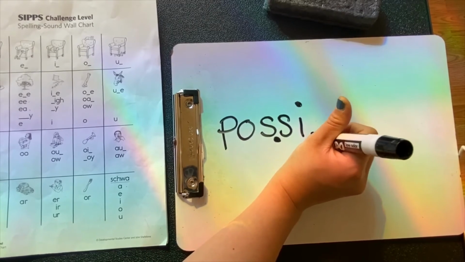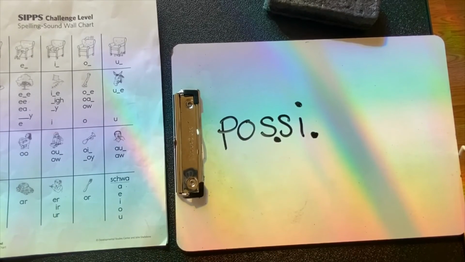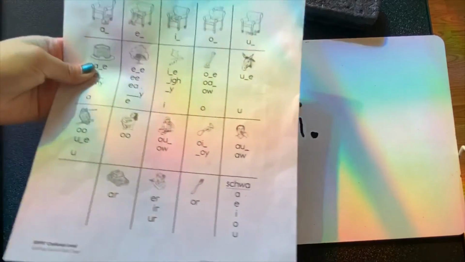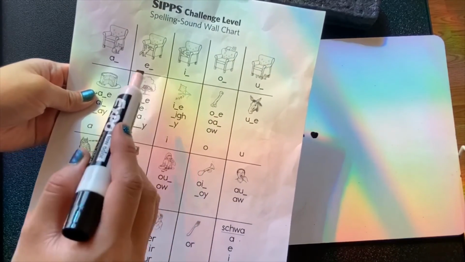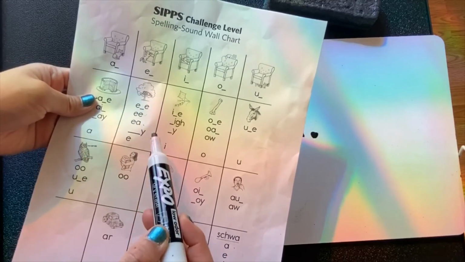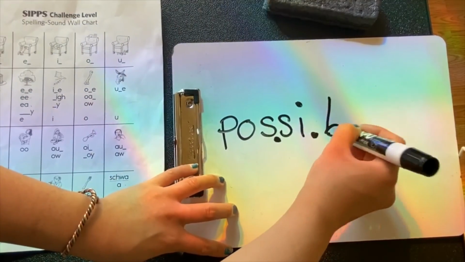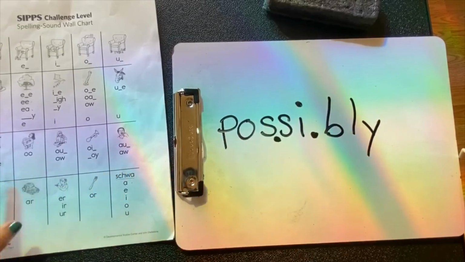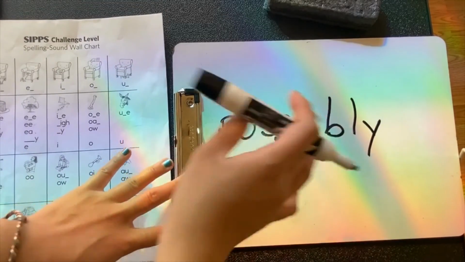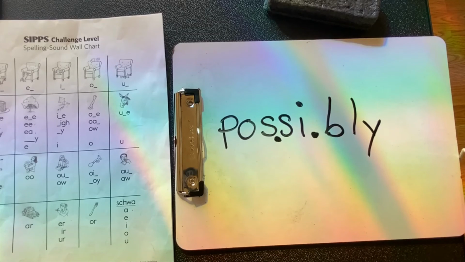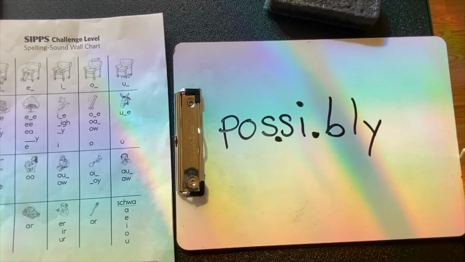Alrighty, now for our last syllable, blee. When we hear the sound E at the end of a word with more than 1 syllable, we are going to use the spelling Y. It's also usually spelled with the letter Y here. And you hear the E sound in possibly. We're going to use a Y spelling. Blee. Okay, now go ahead and read the whole word. Possibly. Great job, my friends. If you made a mistake, go ahead and just cross out your mistake and write the correct spelling on top.